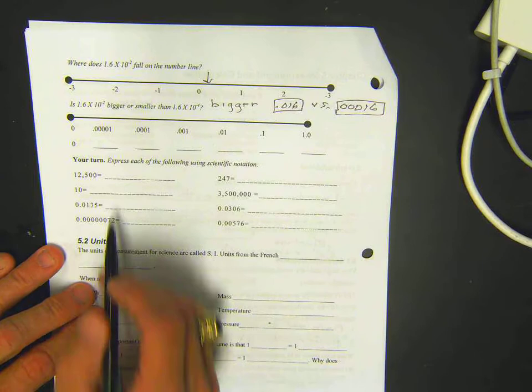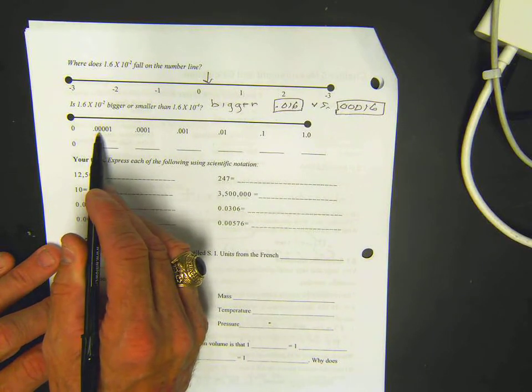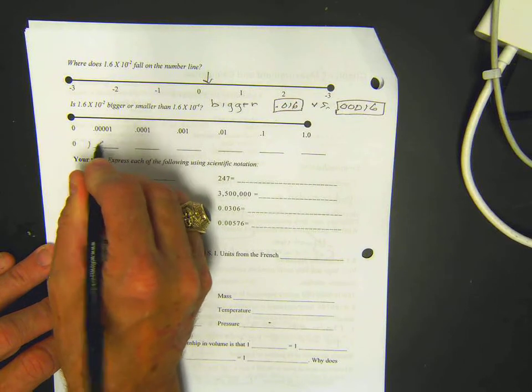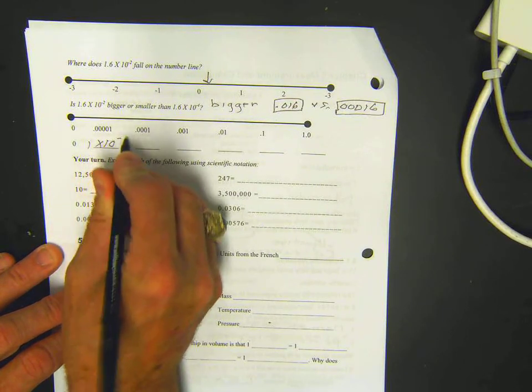So this number here, 0.00001, would be equivalent to 1 times 10 to the minus 5.